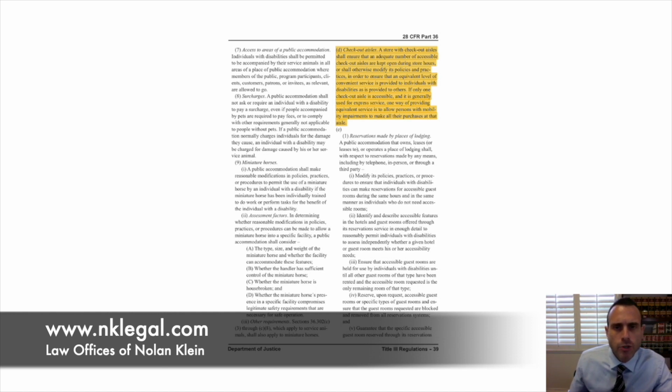Checkout aisles. A store with checkout aisles shall ensure that an adequate number of accessible checkout aisles are kept open during store hours, or shall otherwise modify its policies and practices in order to ensure that an equivalent level of convenient service is provided to individuals with disabilities as is provided to others. If only one checkout aisle is available and it is generally used for express service, one way of providing equivalent service is to allow a person with mobility impairments to make all their purchases at that aisle.